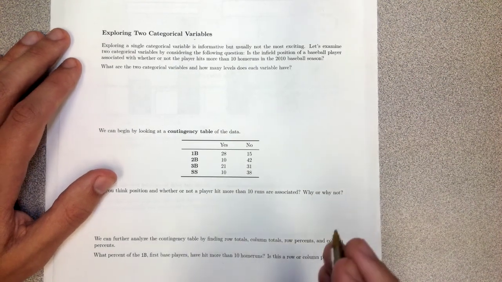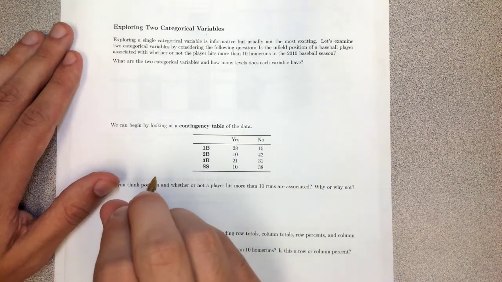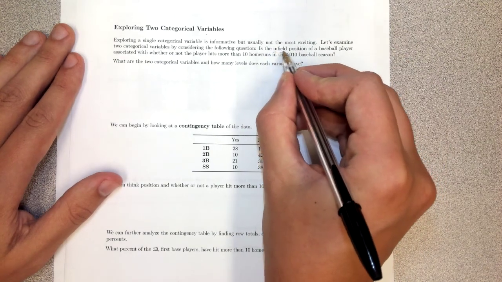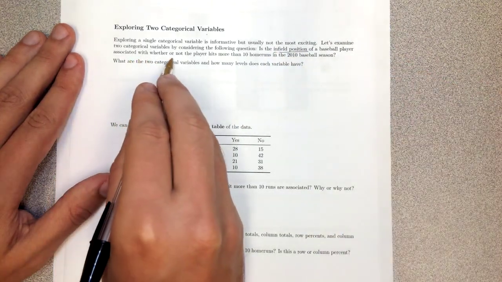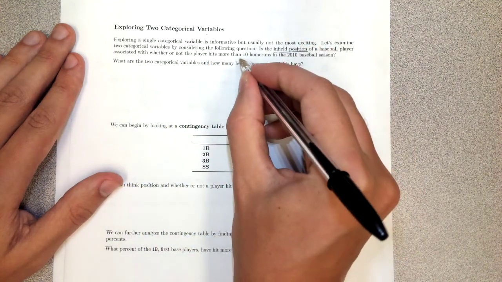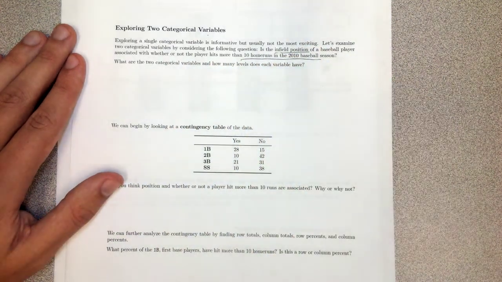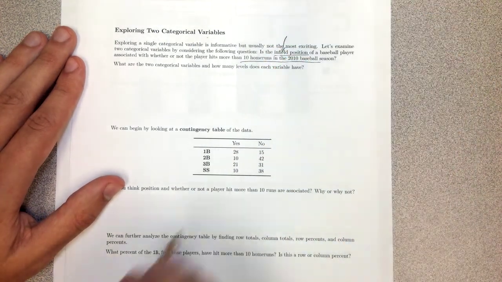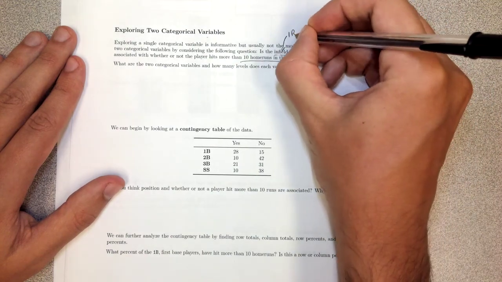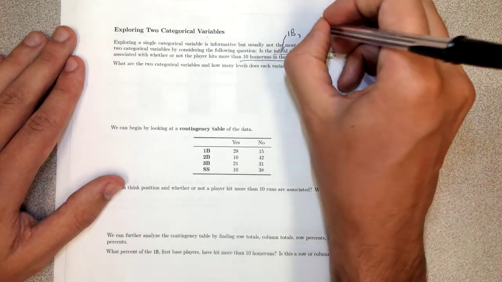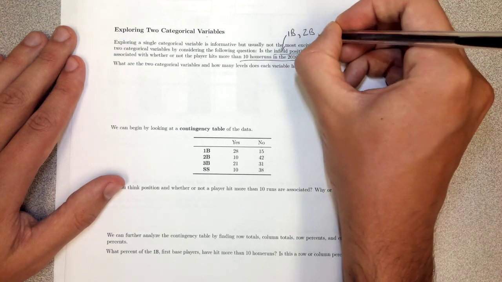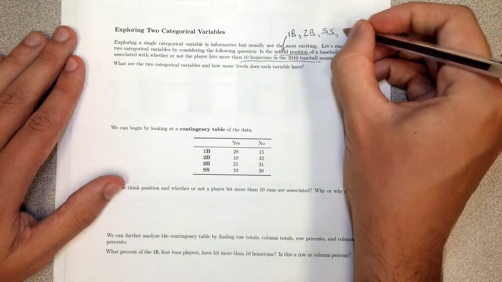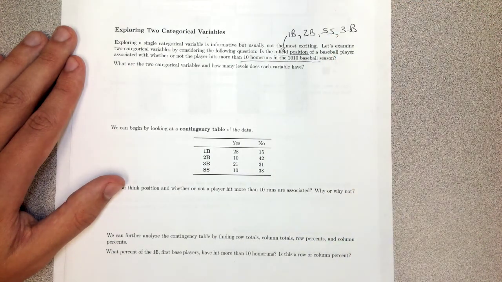For this question, we're going to look at whether infield position is associated with whether or not a player hits more than 10 home runs in that 2010 baseball season. For those of you not familiar with baseball, there are 4 infield positions. A player in the infield could either be a first baseman, a second baseman, the shortstop, which is in between the second and third baseman, and a third baseman.